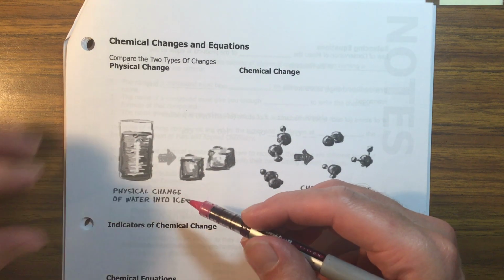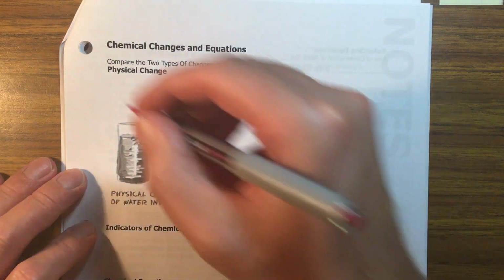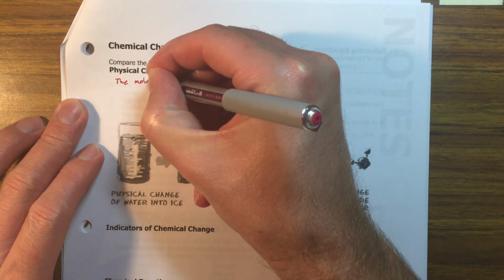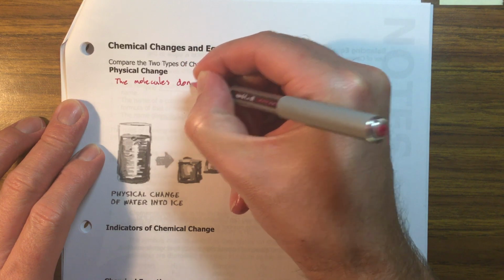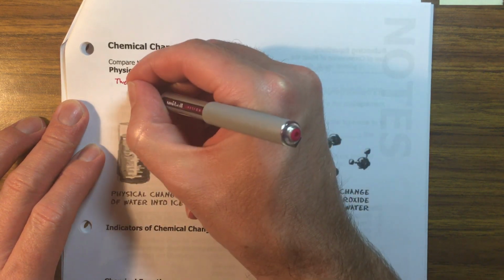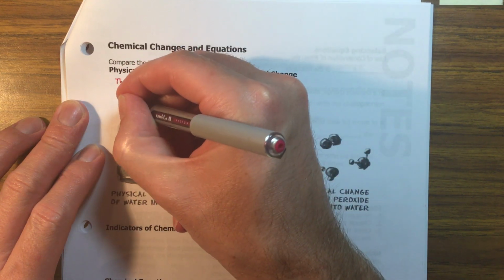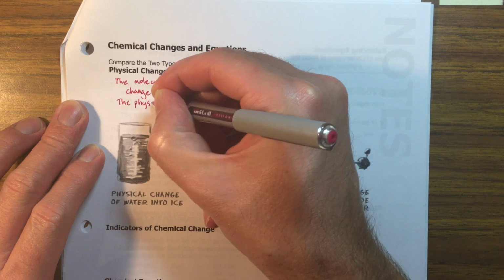The molecules don't change, only the arrangement of the molecules. The physical appearance of them does.